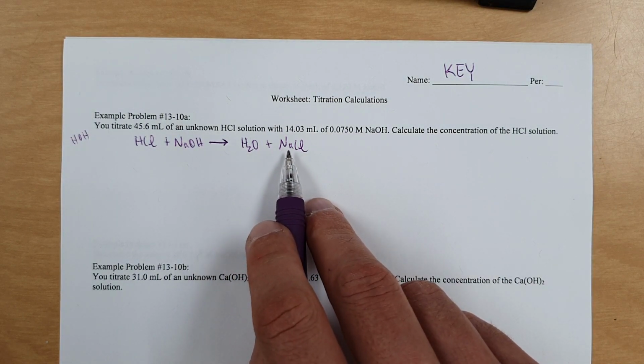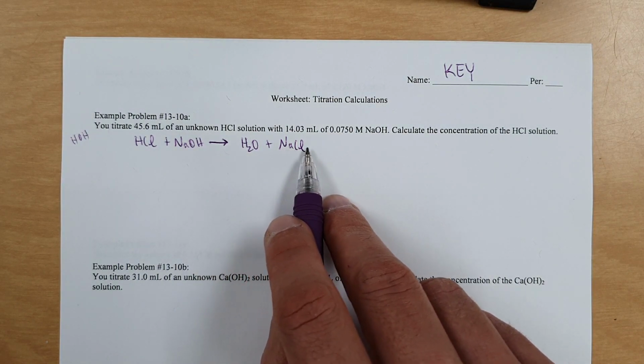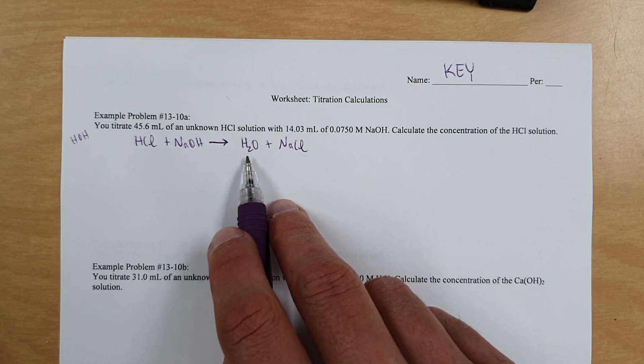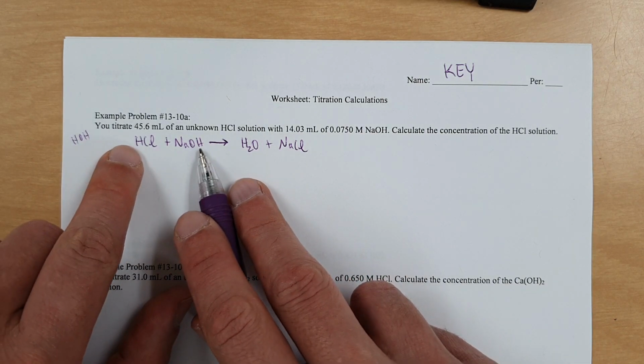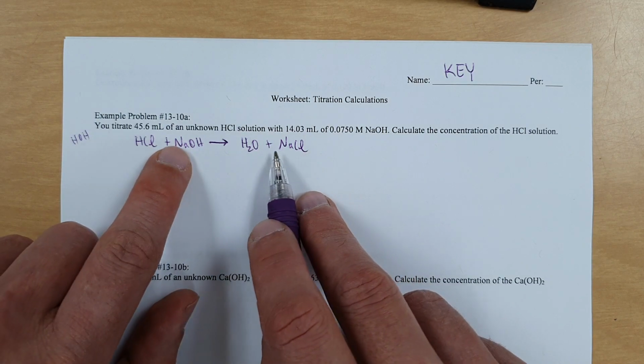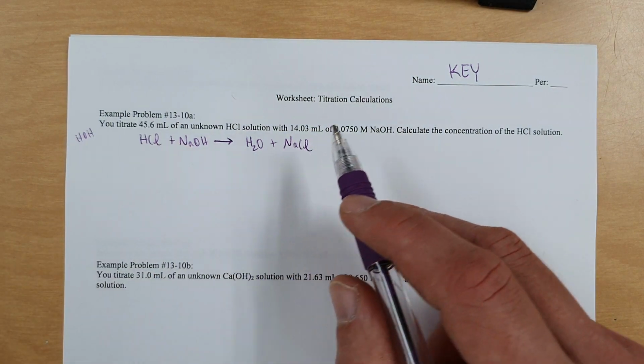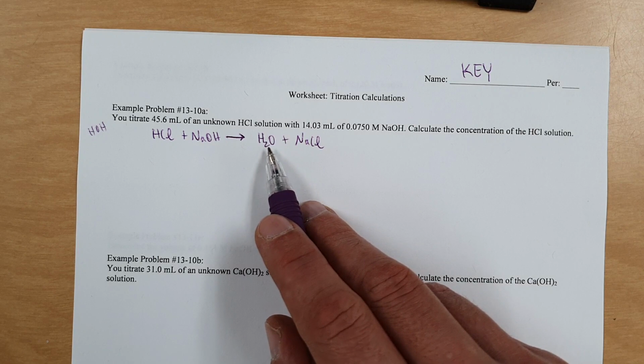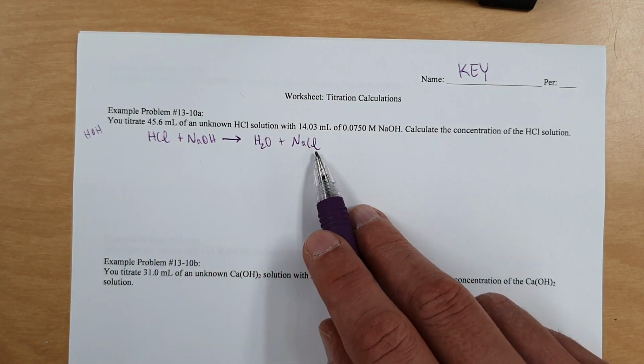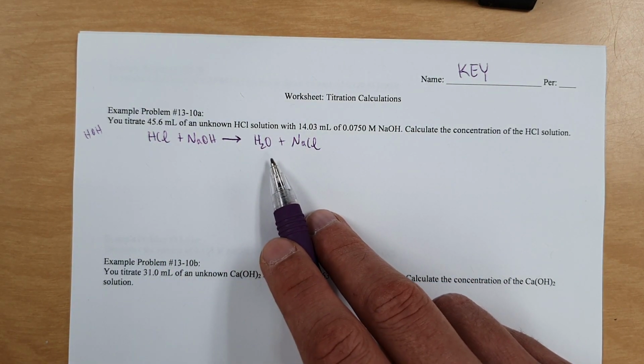So let's see. Is this the right formula for NaCl? Yes. Is that the right formula for hydrogen plus hydroxide? Yes. Two hydrogens, one chlorine, one sodium, and one oxygen. So everything's good. It's balanced as written. So that's good. We've got our balanced equation.